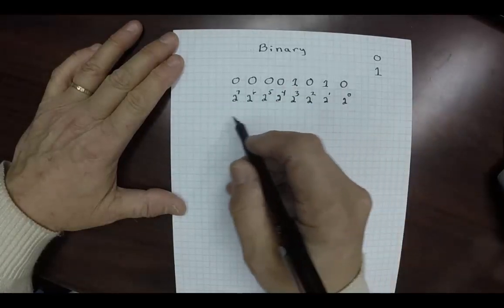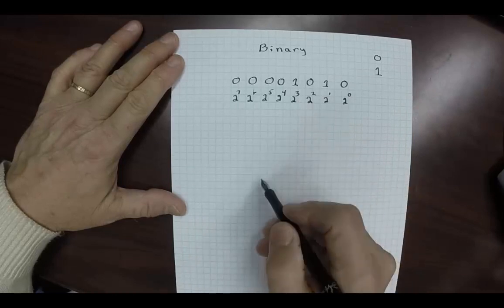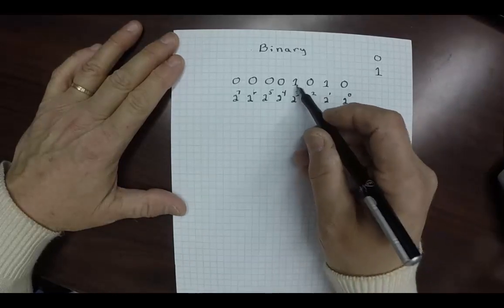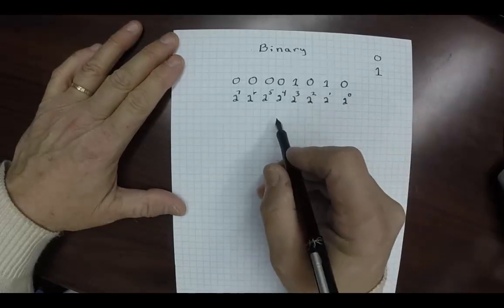And then what we do is we find out anything that has a 1 in it, we add that together. So 2 to the third has a 1 in it, so that's worth 8.